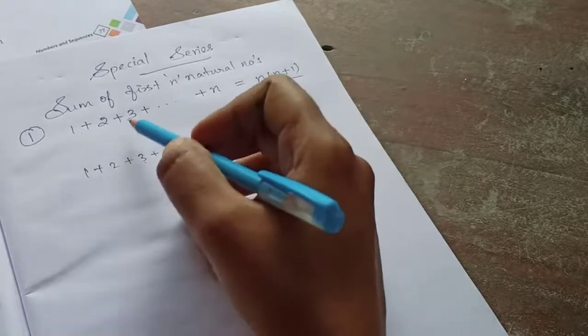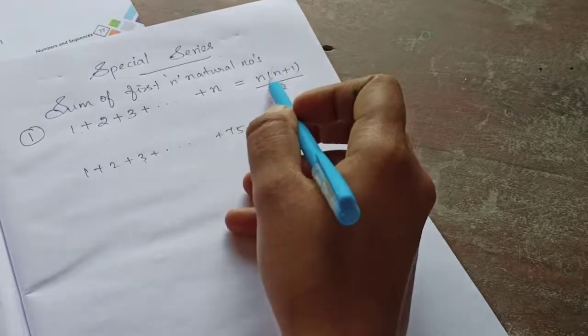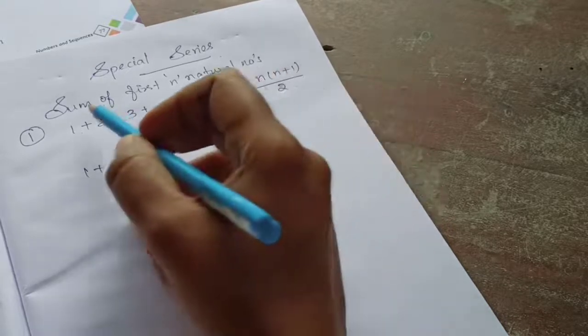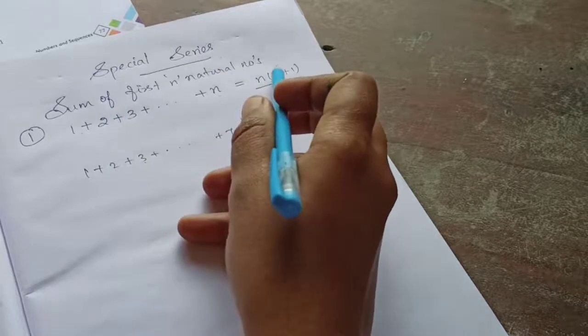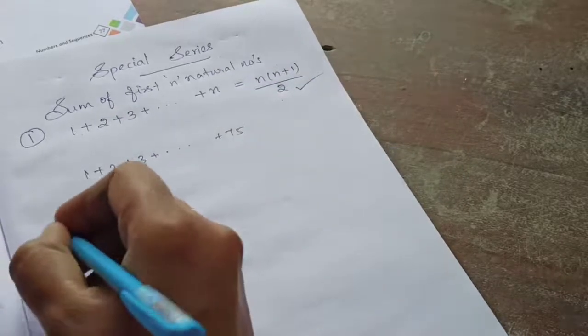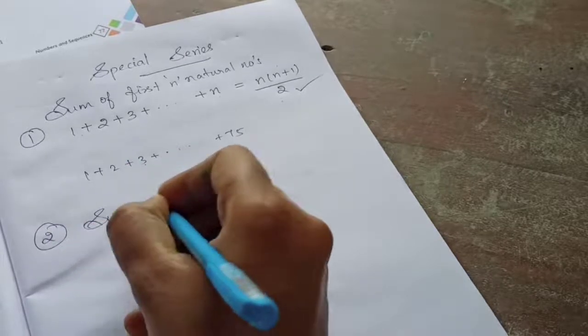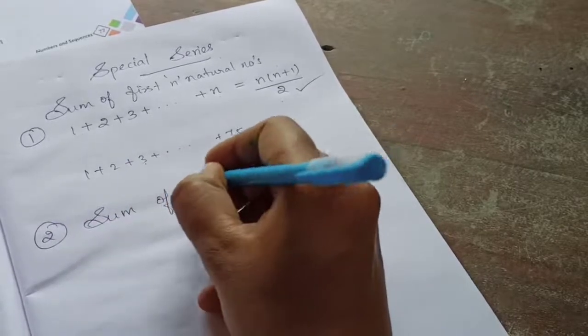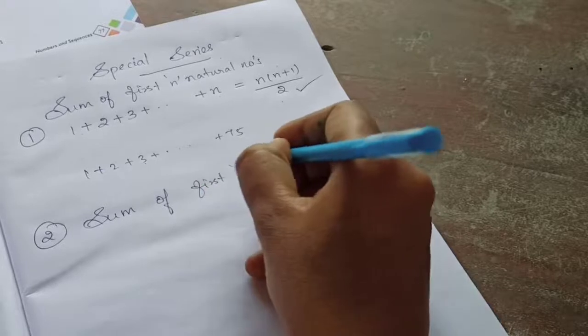Okay, so 1 plus 2 plus 3 up to n is equal to n into n plus 1 by 2. This is the sum of first n natural numbers. So this is the first formula. Everyone needs to learn it. Then the second formula is the sum of first n odd natural numbers.